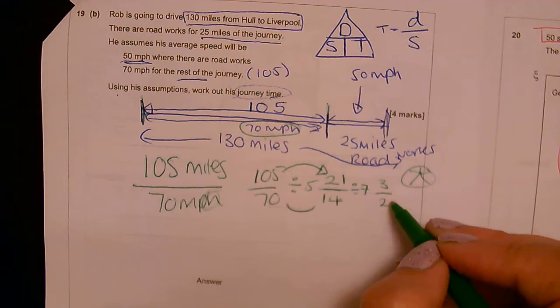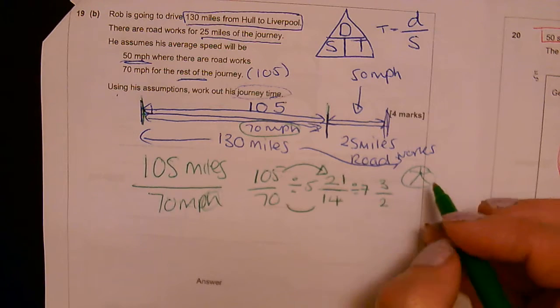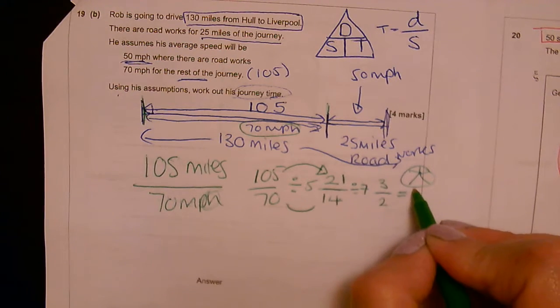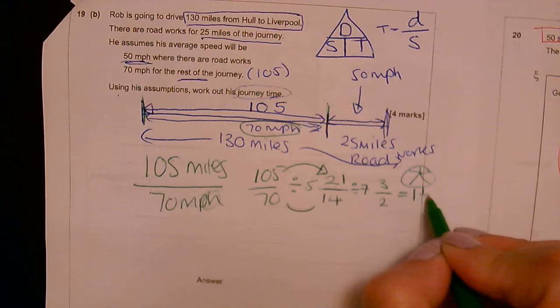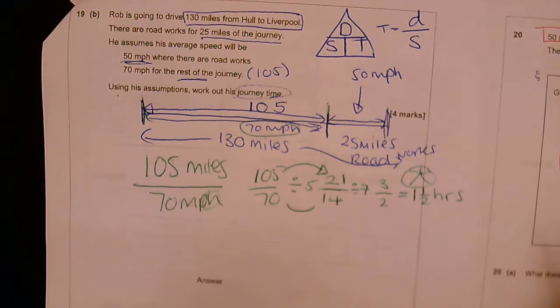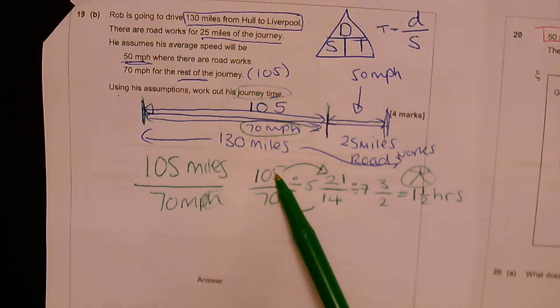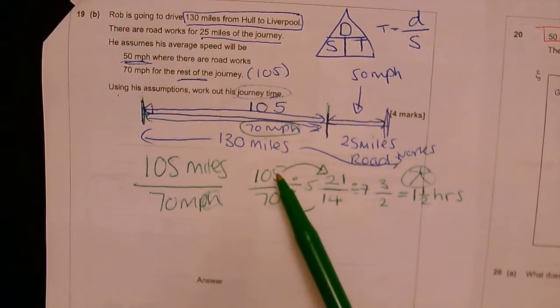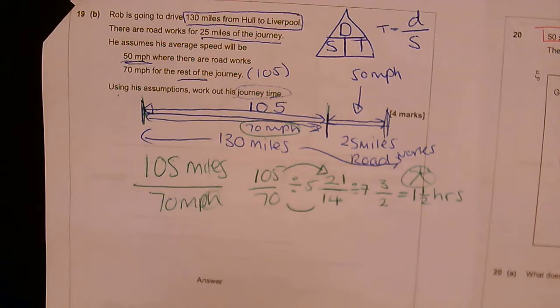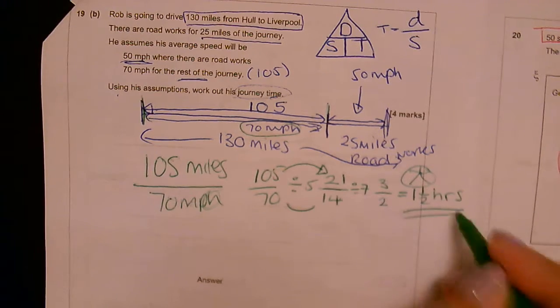So this is 3 over 2, or 3 divided by 2, which is 3 halves, which is the same as 1 and a half. So that's 1.5 hours. Obviously it's the same here, because how many 70s are in 105? Well, there's one of them, and then there's 35 left, and that 35 over 70 is also a half. So the first part of the journey, then we know it's an hour and a half.